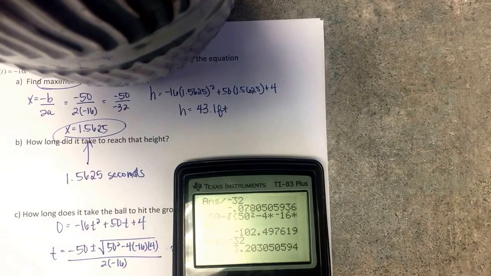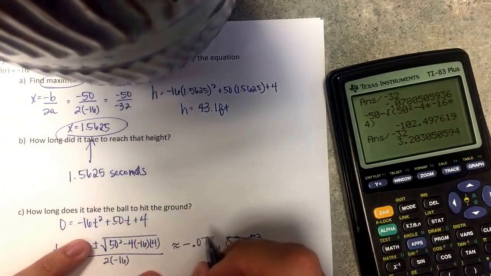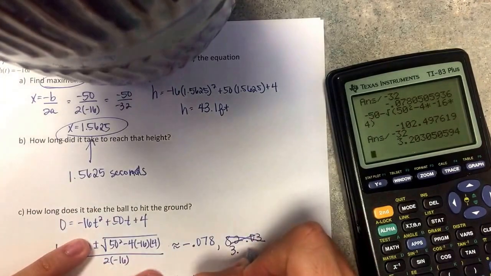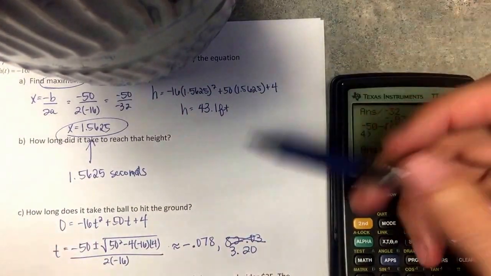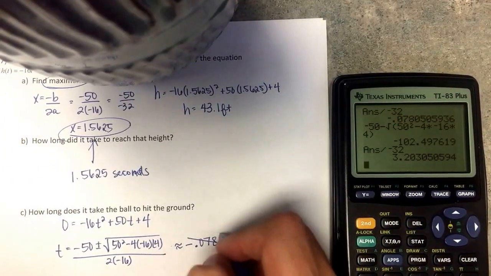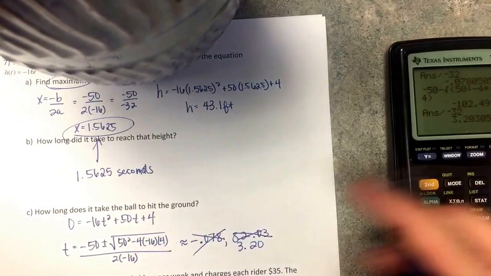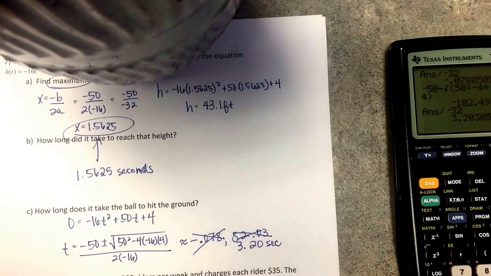That's more reasonable. So typing it in correctly, first off, is going to give me 3.20 seconds, it looks like. So you may ask yourself, what does it mean that I got a negative? That means that you'd be going back in time, so we're not going to accept that answer. And we're going to say that it took 3.2 seconds to hit the ground.